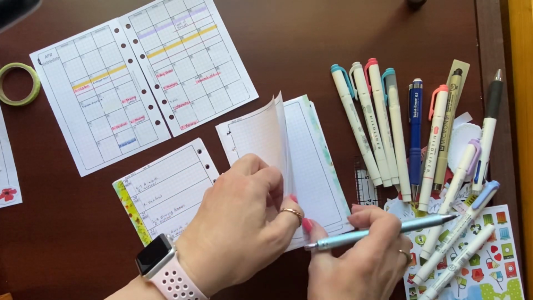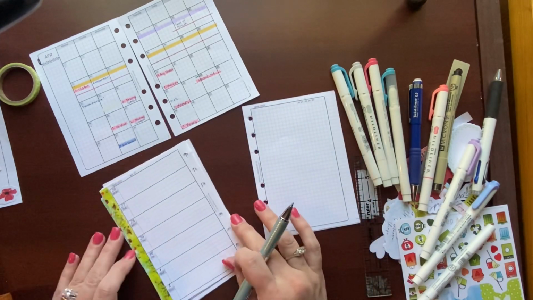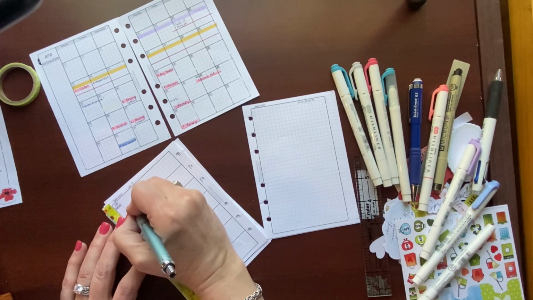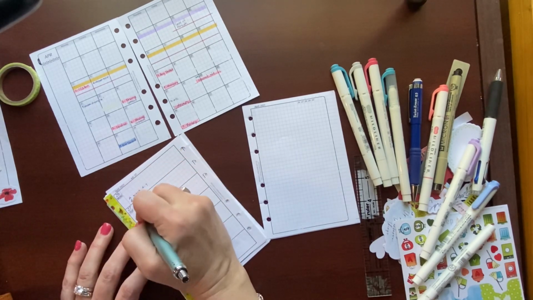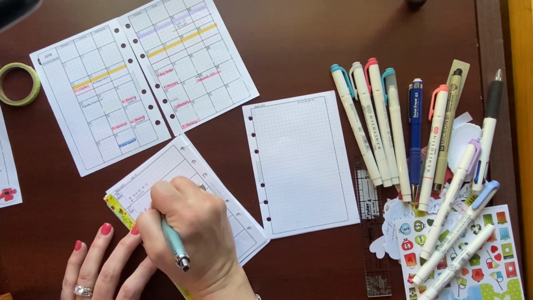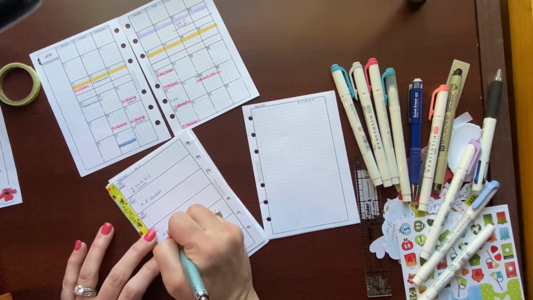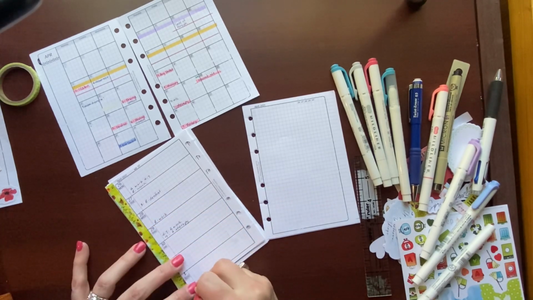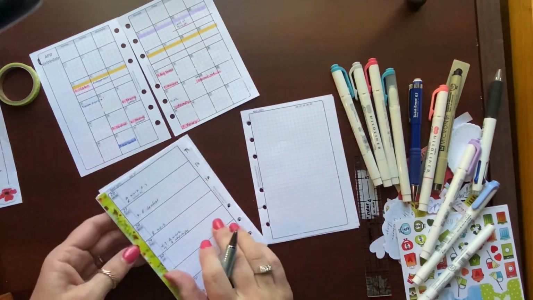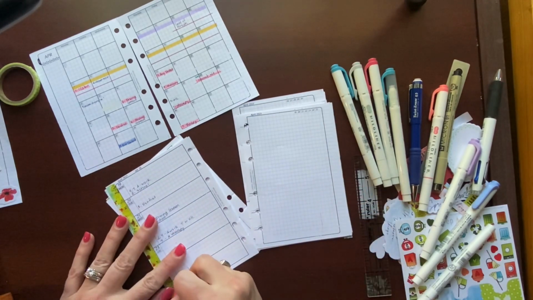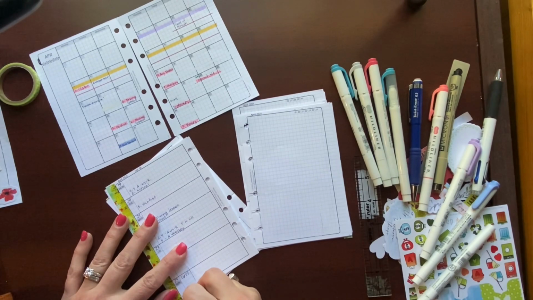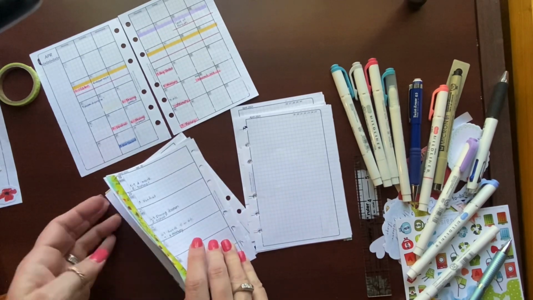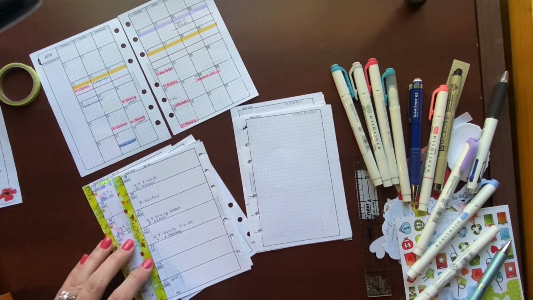So then I'll skip to the next week and fill this one out. And I think that's about it. I'll go back and color code, and I can also put down which days are 3 o'clock days or 2 o'clock days.